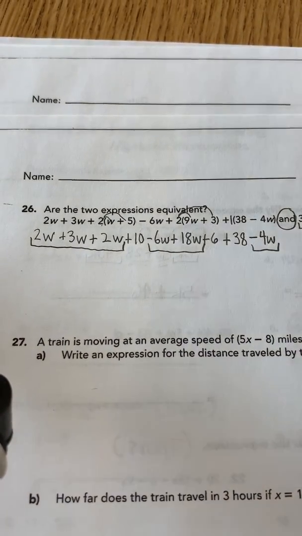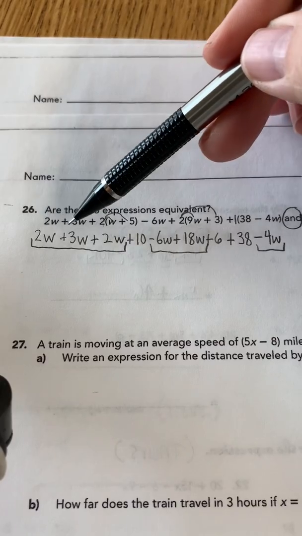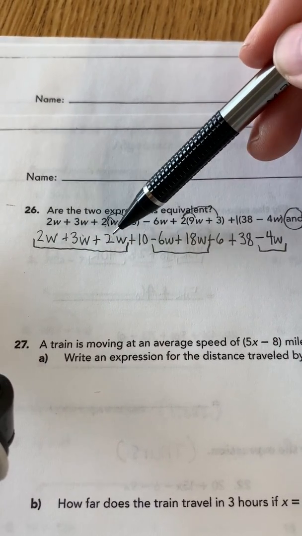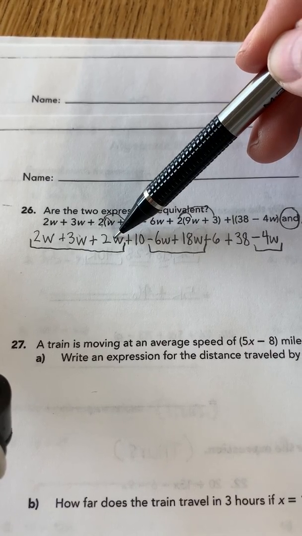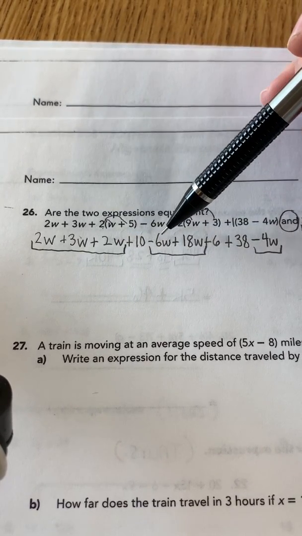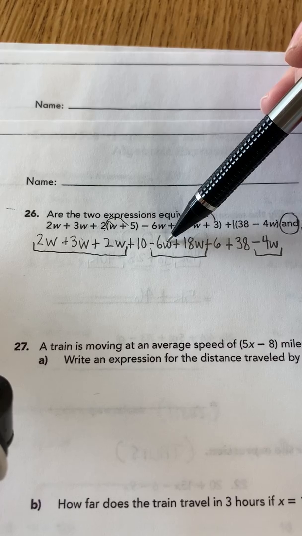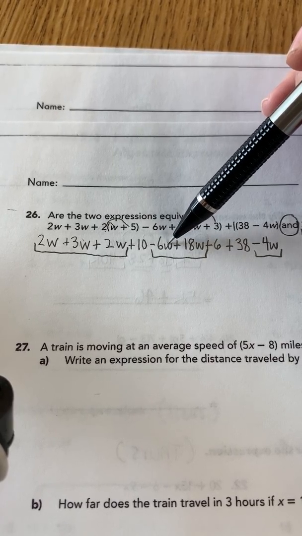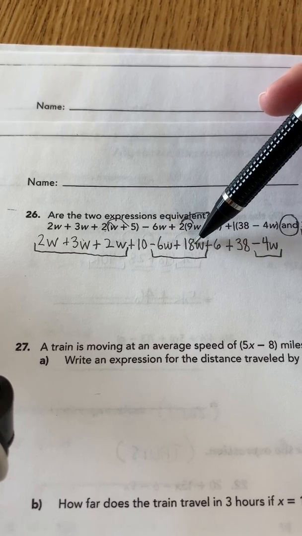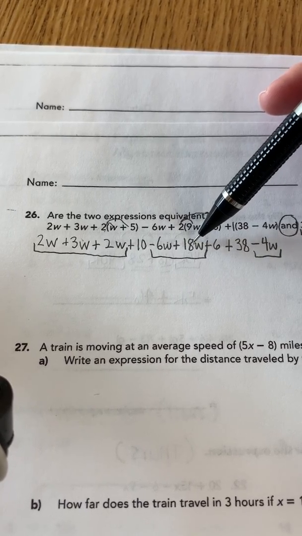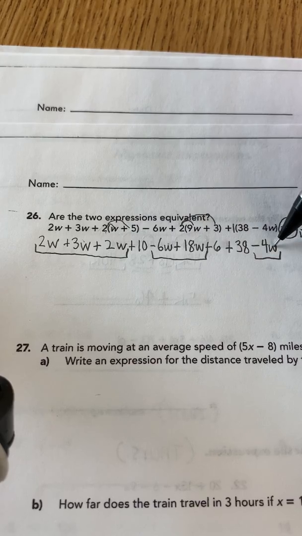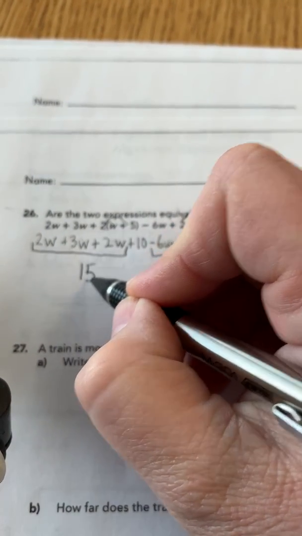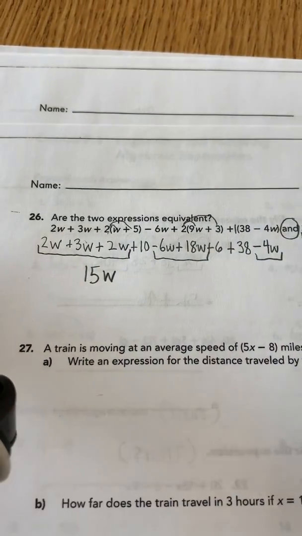Okay, so let's deal with our w's. 2w plus 3w is 5w. 5w plus 2w is 7w. 7w, skip over here, minus 6. 7w minus 6w is 1w. 1w plus 18w is 19w. 19w minus 4w is 15w. So all of those w's simplify to 15w.